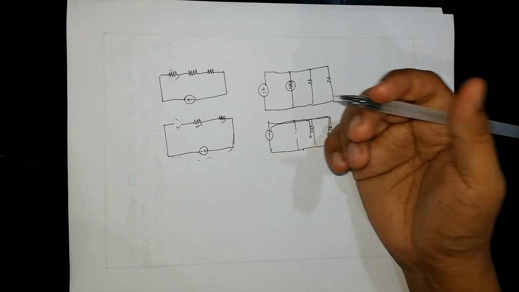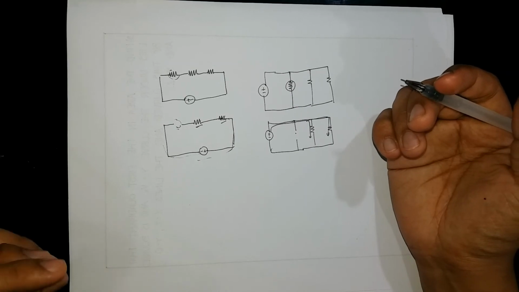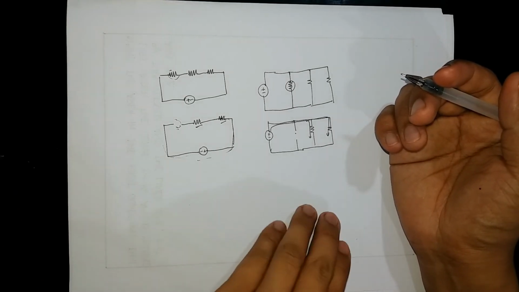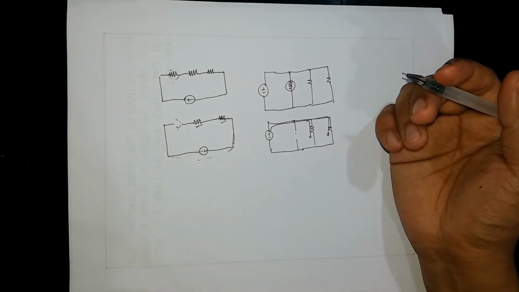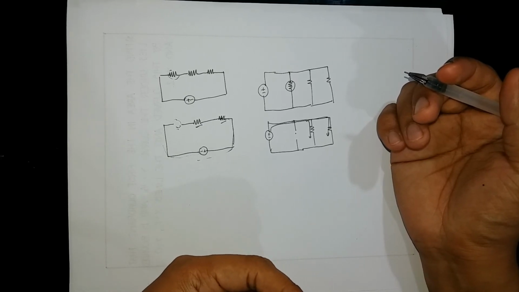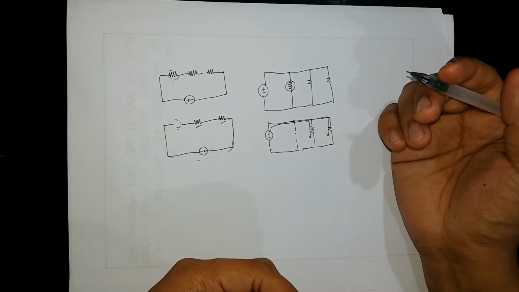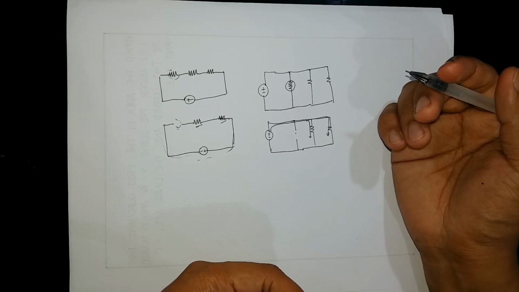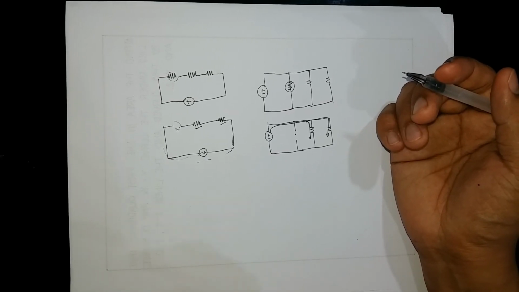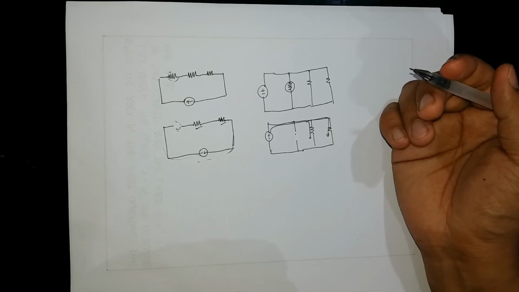So again, in terms of consumption, much cheaper in terms of series compared to parallel. But again, as our prime priority, second to safety is the continuity of service. So it's very impractical for us practitioners to connect our loads in series for a sole purpose of less consumption.